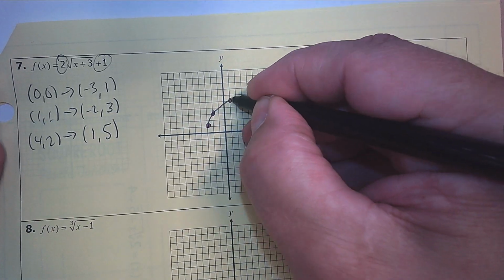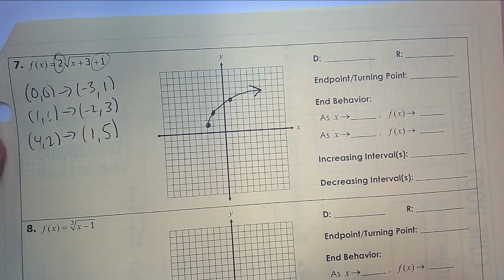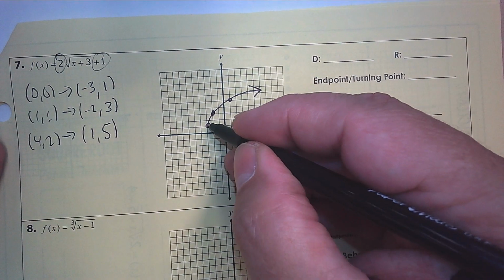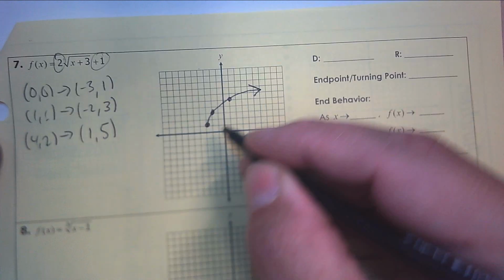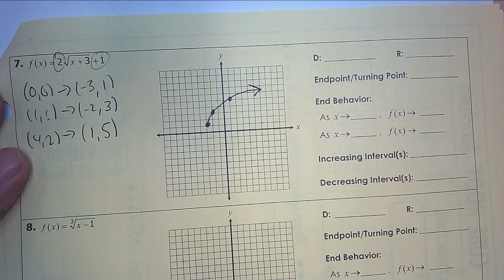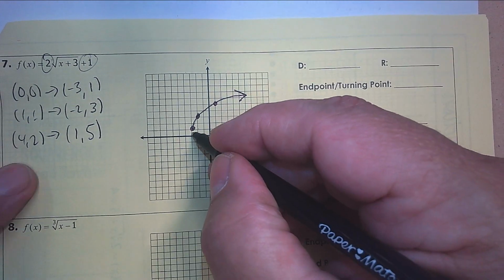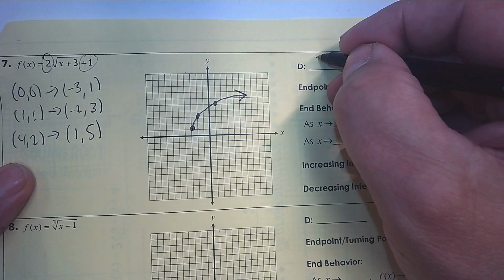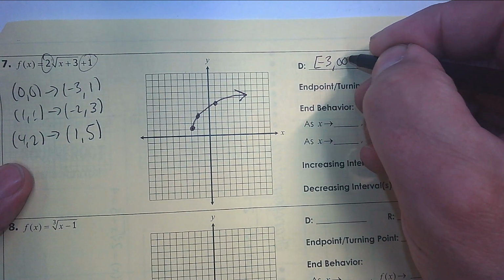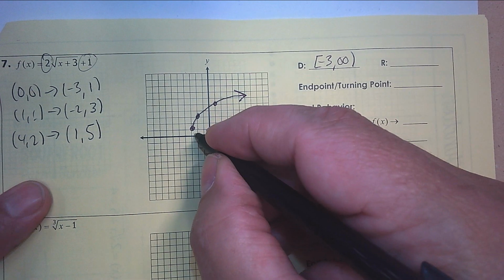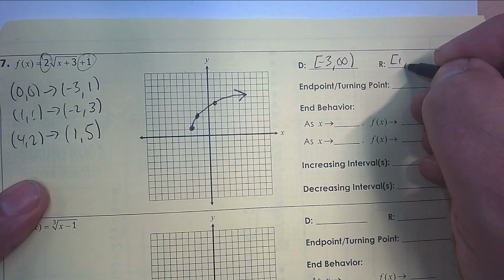I'm going to draw. It's important that when you draw the square root, you don't start before it. You start at the starting point and curve up or down from there. Our domain, what's the smallest x value? -3, and it goes to infinity. Our range, what's our smallest y value? It's 1, and it goes to infinity.